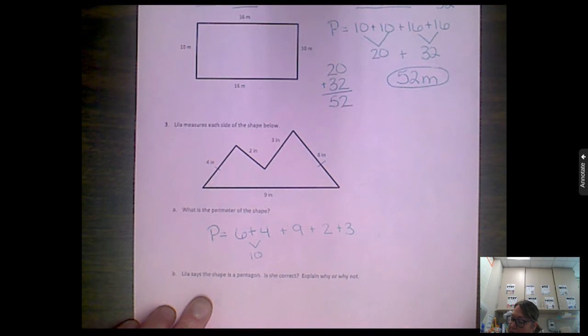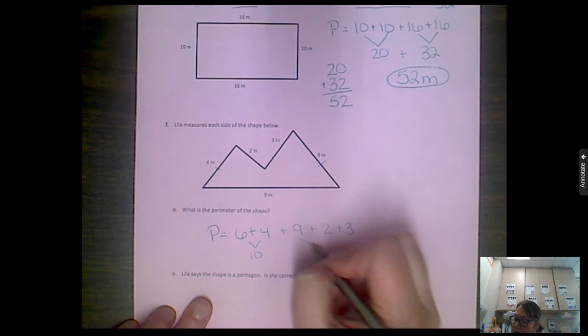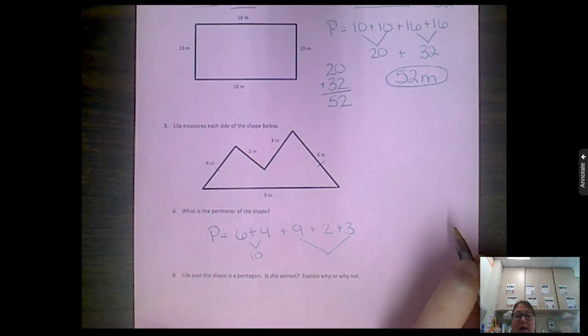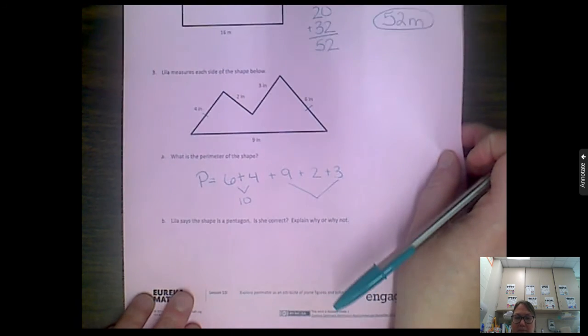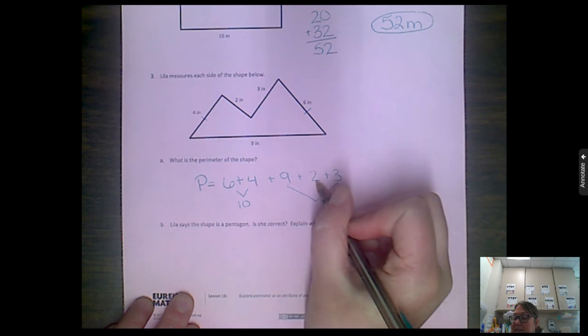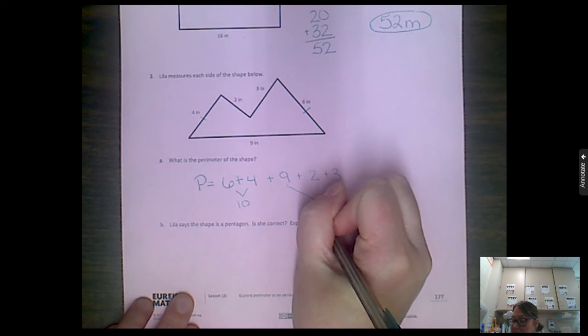Okay, so I'm going to add these up all together. And again, it doesn't matter. I'm just playing with the numbers. There's no right or wrong way to do this addition. I'm just playing around to see what might be easier. So 9, and these equal 5. So 9 plus 5 is 14, right? So 9, 10, 11, 12, 13, 14.